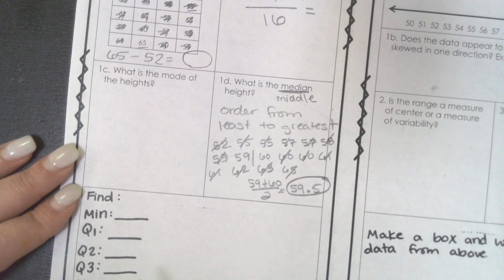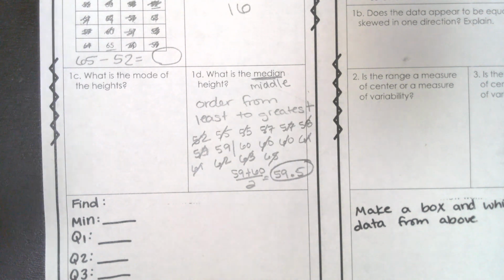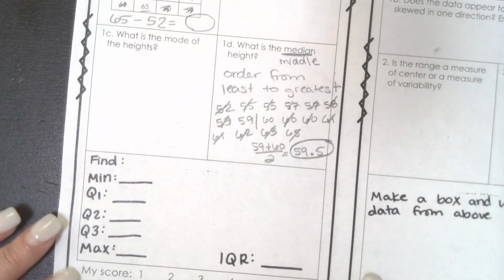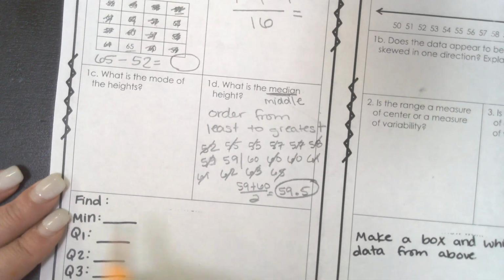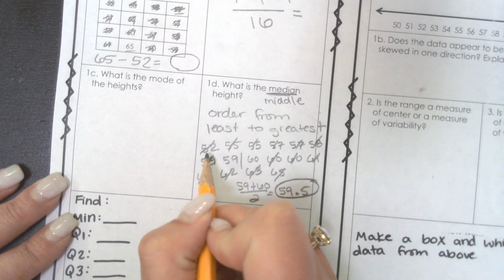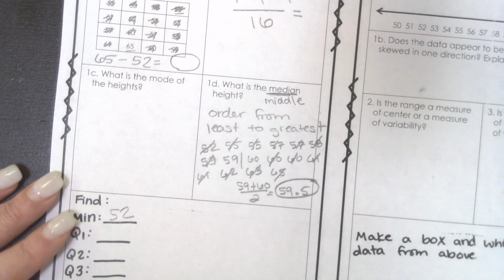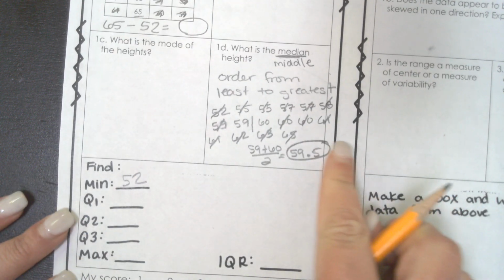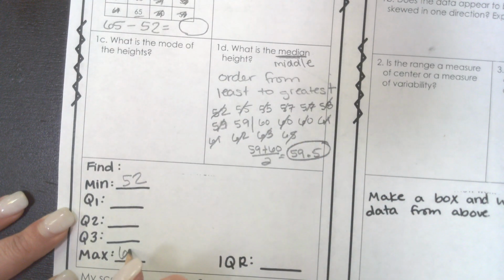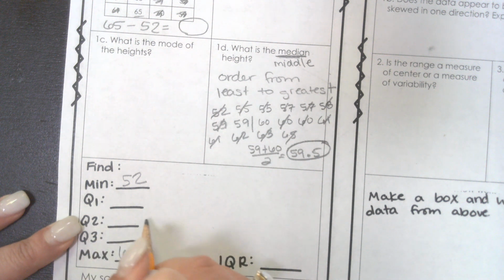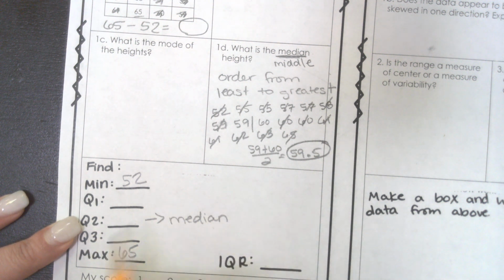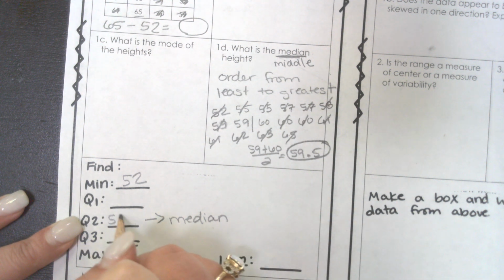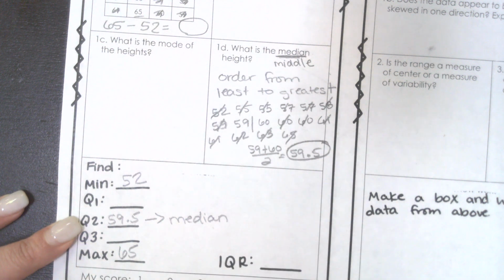Down here we have our 5-number summary where we have to find the min, max, and all of that. So in order to do that, I'm going to put the minimum, which is the smallest number, which is 52, the maximum, which was 65. And remember that Q2 is special because it is also our median. And so we found the median to be 59.5.